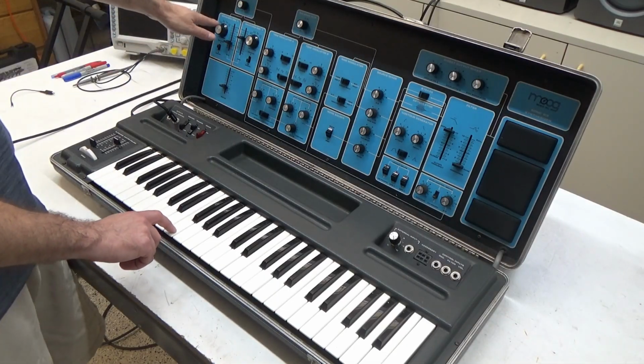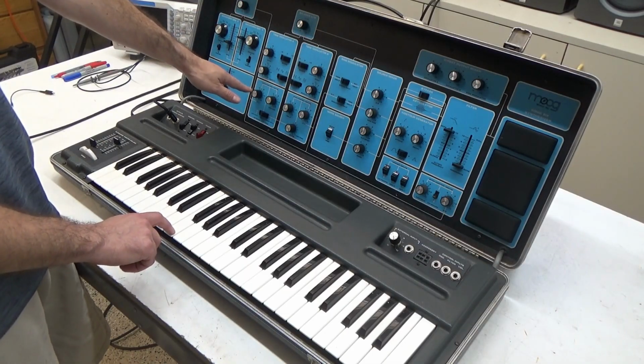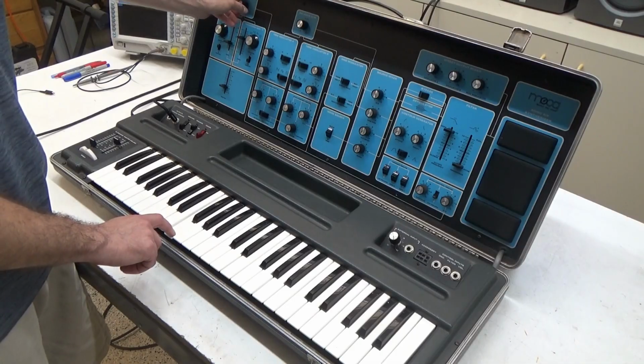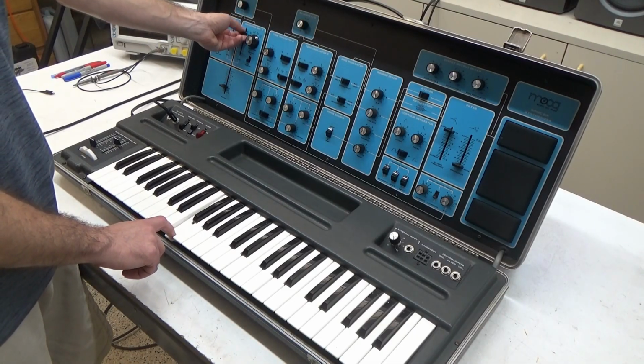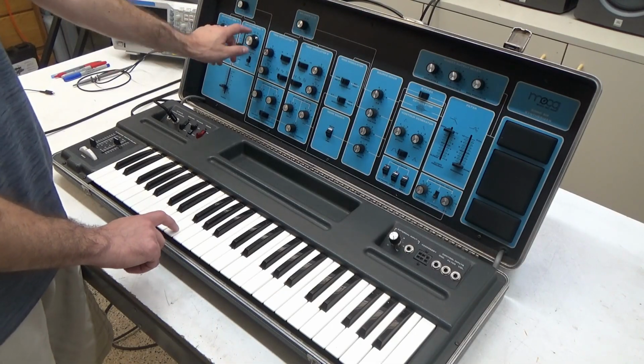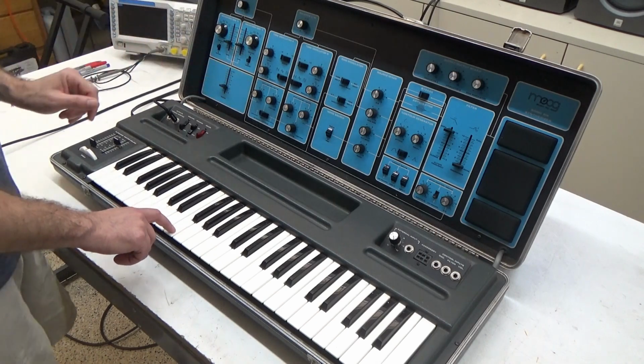And you can hear this LFO, waveform generator X, is modulating the frequency of the oscillator. If I turn it all the way over to Y, only this one, waveform generator Y, is modulating the oscillator.